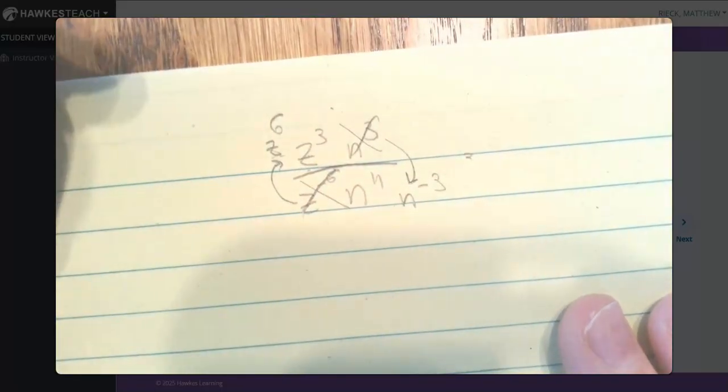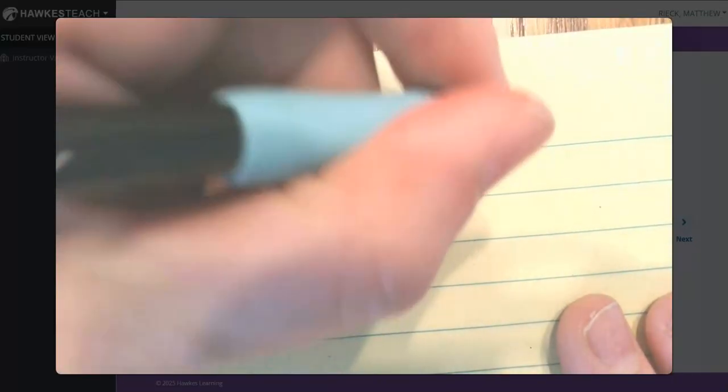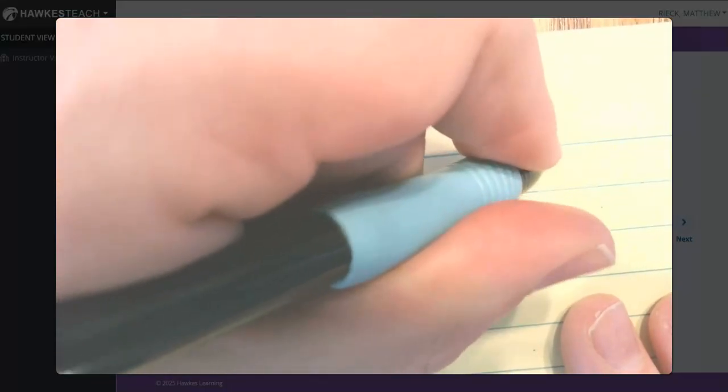Alright. And then if I have two things that have the same base that I'm multiplying together, I can just add the exponents. So in this case, I'm going to have z to the 6 plus 3 over n to the 4 plus a negative 3.